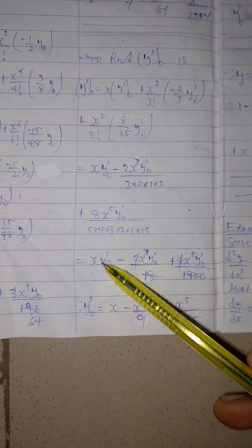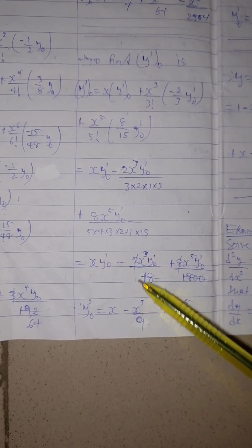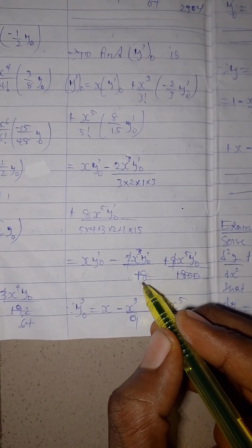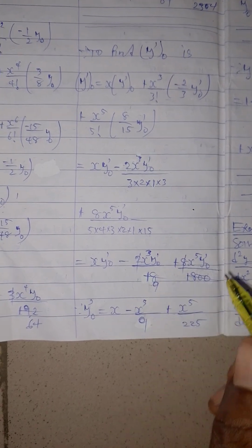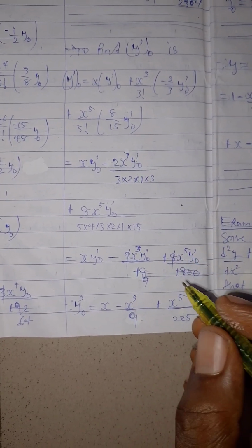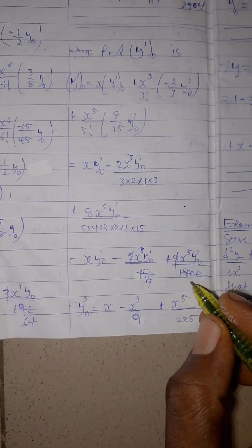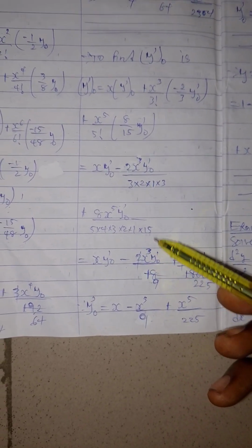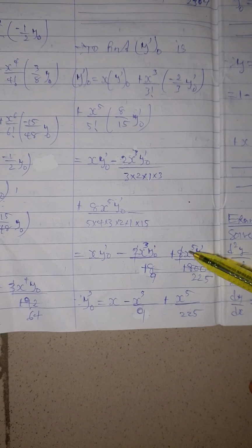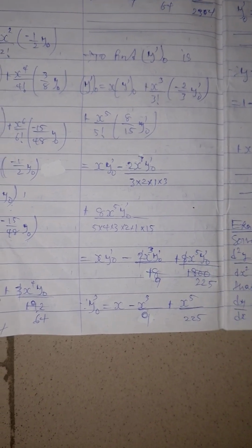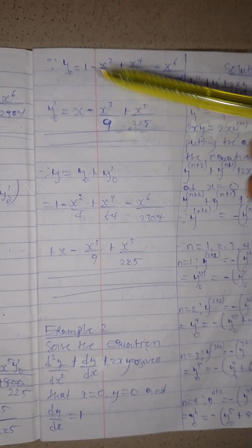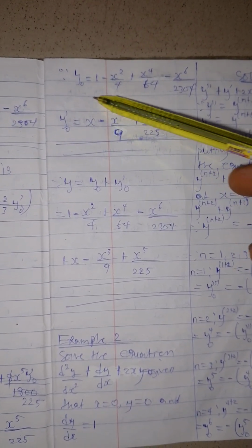So y prime naught is equal to, here remains x minus x³ over 9, because 2 divided by 18 gives you 9, plus x⁵ over 225, because 8 into 1800 gives you 225. Now therefore, the final answer is y naught is equal to what?